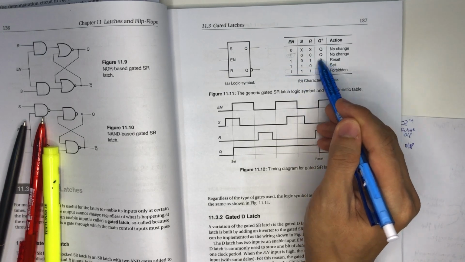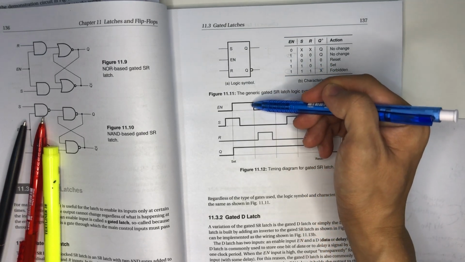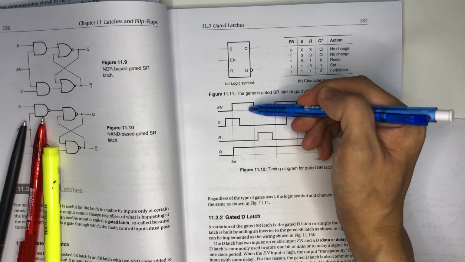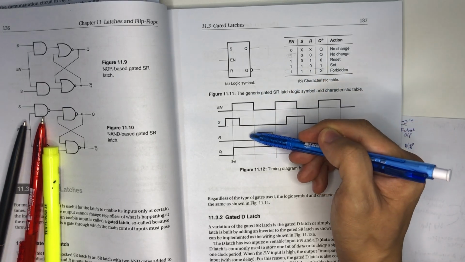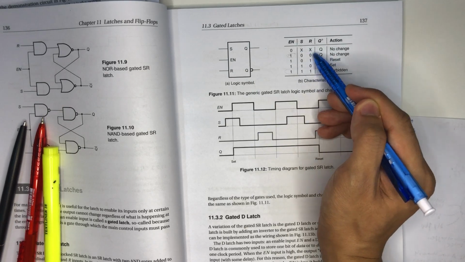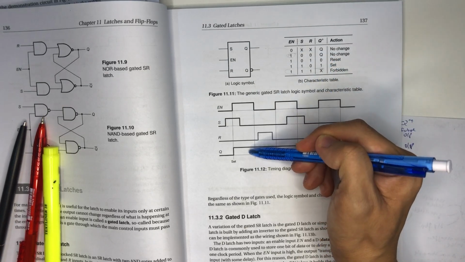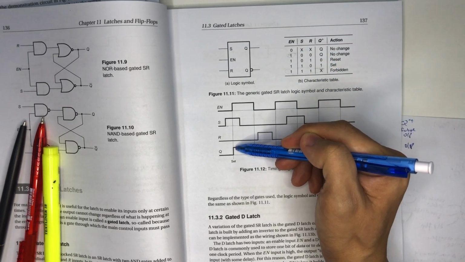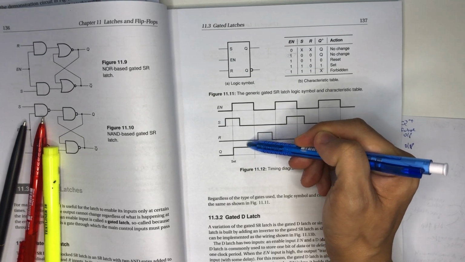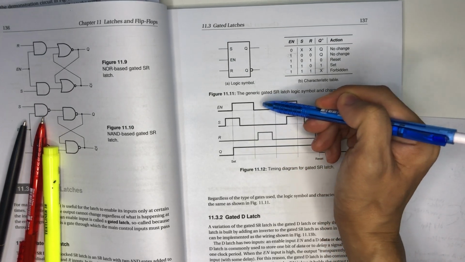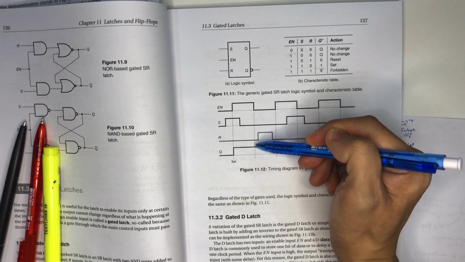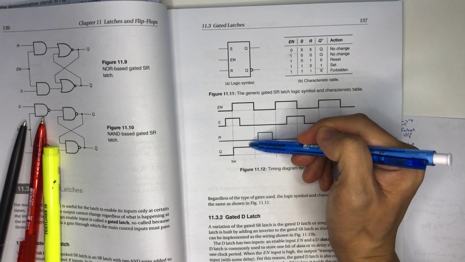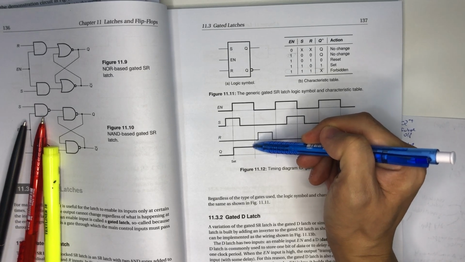Here, set is 1. Then for the next one, when enable is still 1 and set is 0 and reset is 0, that's why you have no change. It will just follow the previous output, meaning nothing changed. And if enable is low and S and R are 0, it is also no change, meaning it just brings the previous level, okay?